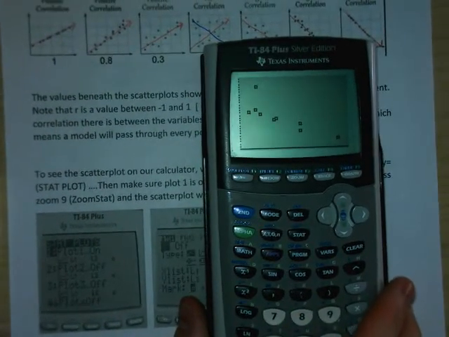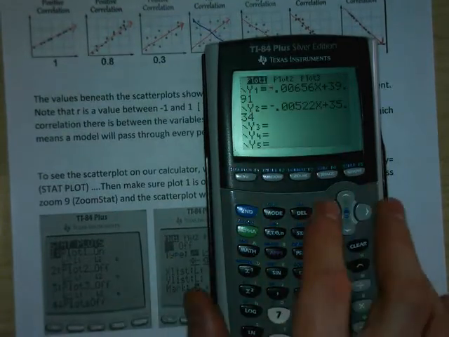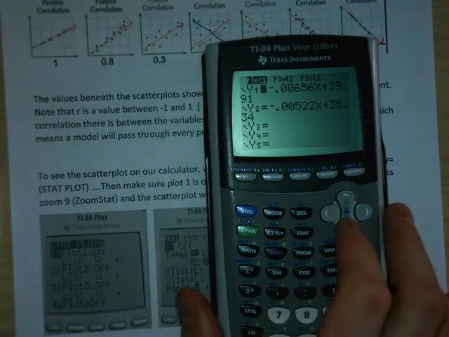Okay, now if we want to graph the line of best fit, well, if we go to y equals, we can enter that in to y equals.